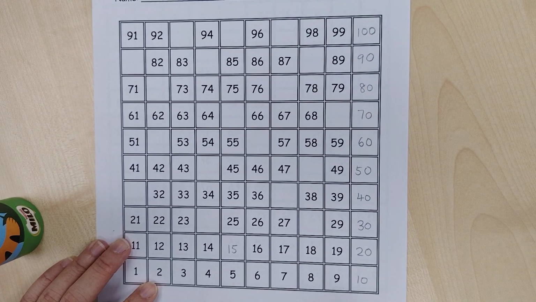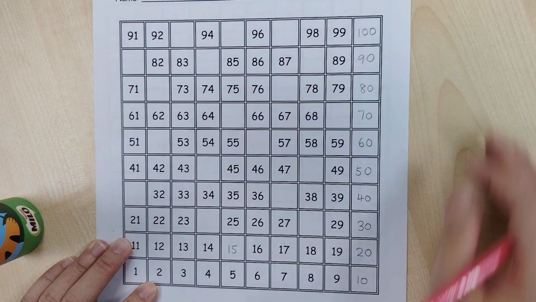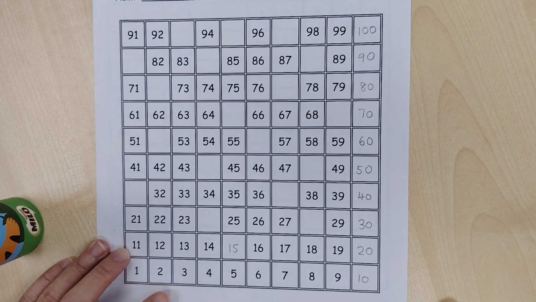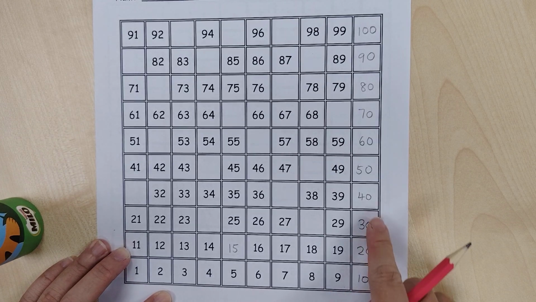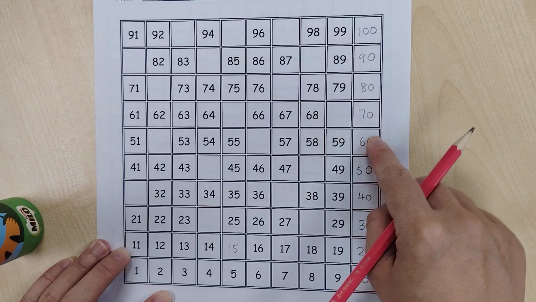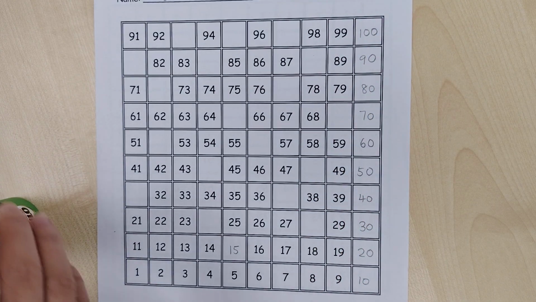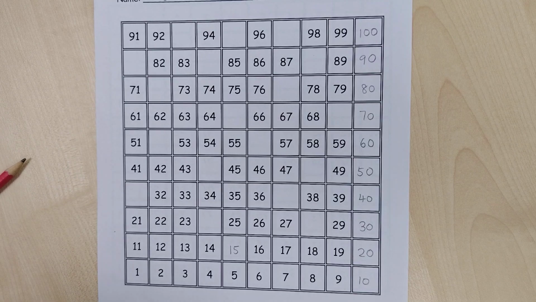Very good. So that's the first pattern we can identify in the 100 chart. That's counting in tens. 10, 20, 30, 40, 50, 60, 70, 80, 90, 100. Feeling good? You realize that the ones place is all 0.